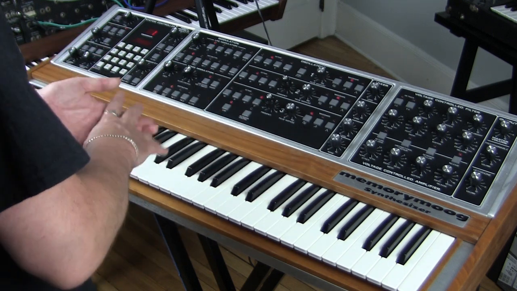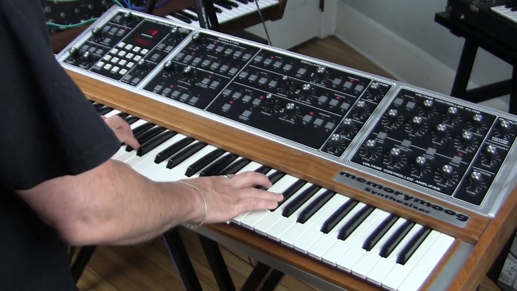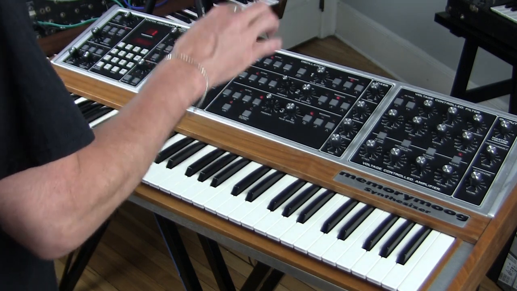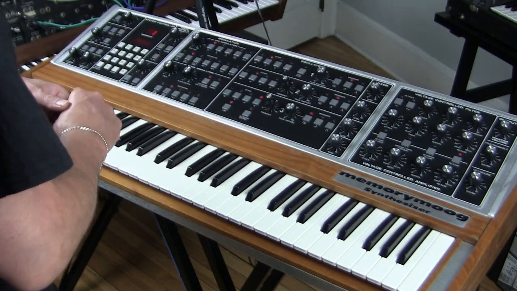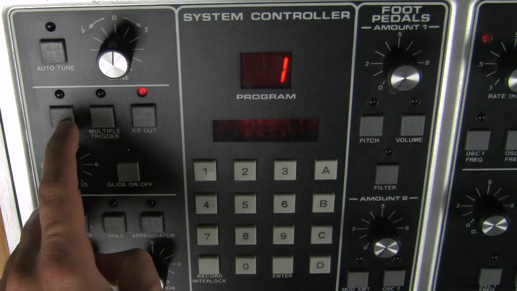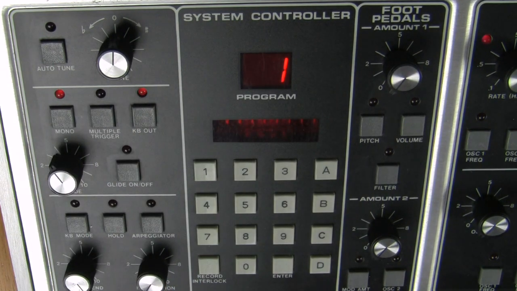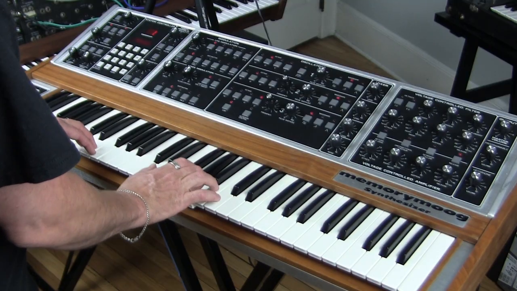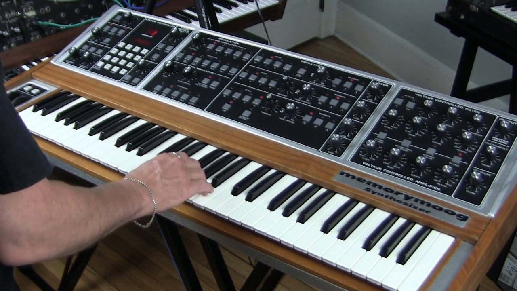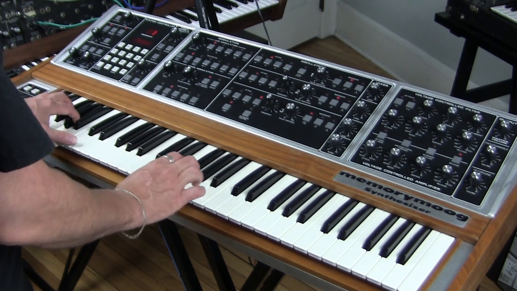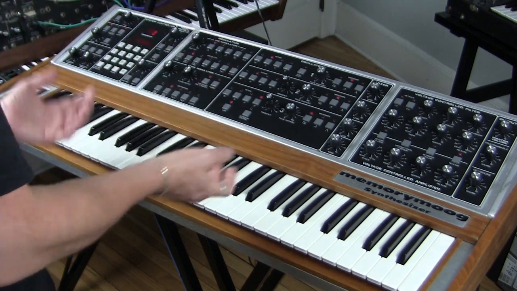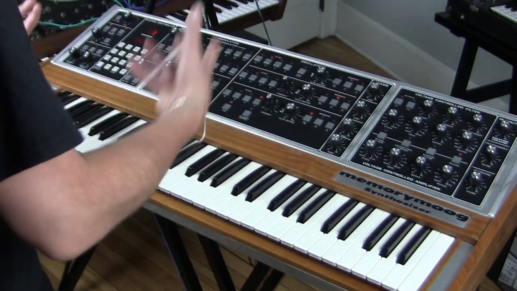So the great thing about the Memorymoog is if you have a Memorymoog, you are not limited to a polyphonic sound. You can go right into mono mode, which is controlled with this button here. Now we have a monophonic synthesizer. And that is awesome. Here we are with this huge polyphonic that we can also use as a monophonic.